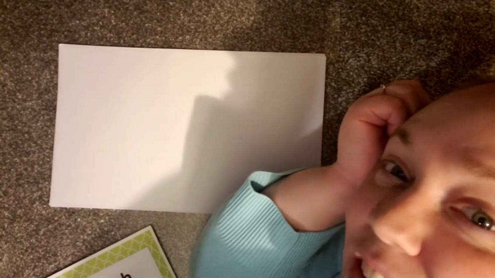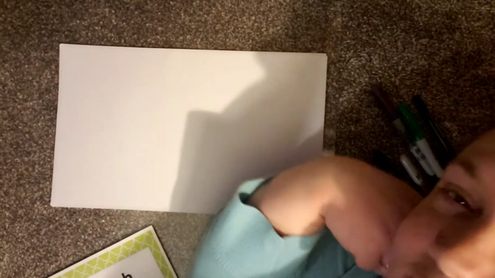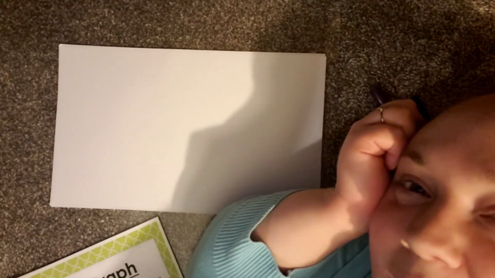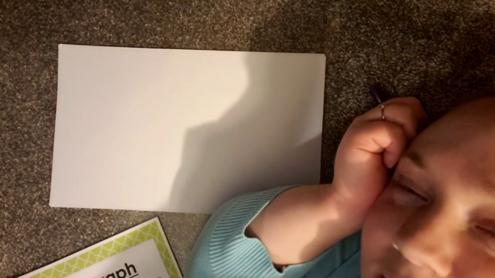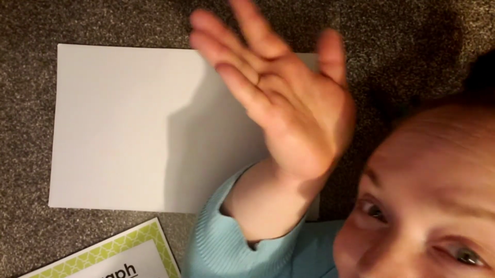Hi guys, I'm hanging out under my desk and I figured out how to tape my phone here so that I can show you how to make these graphs without needing to use my hands. So this is what happens when you have to be flexible. You have to be patient and flexible. We know that. We got this.